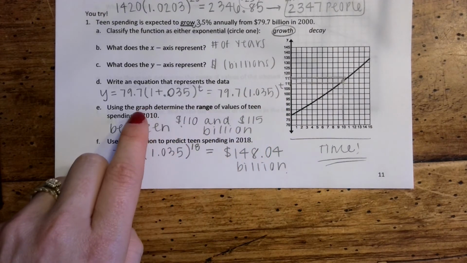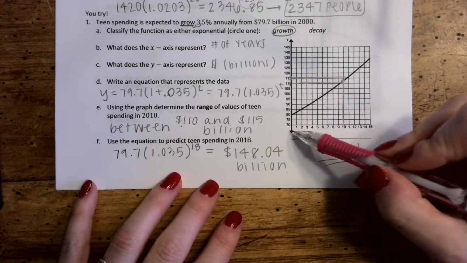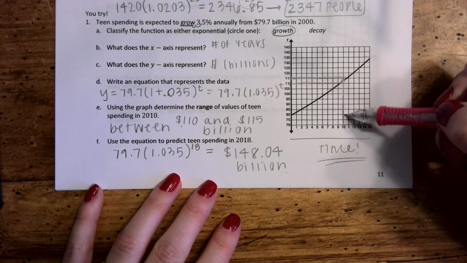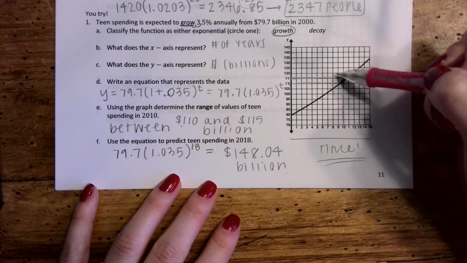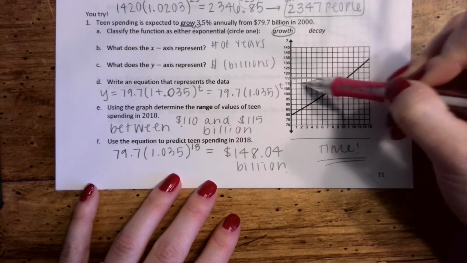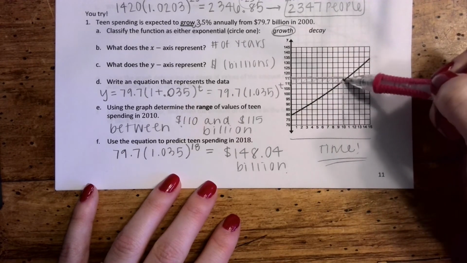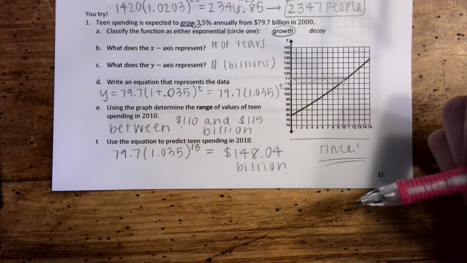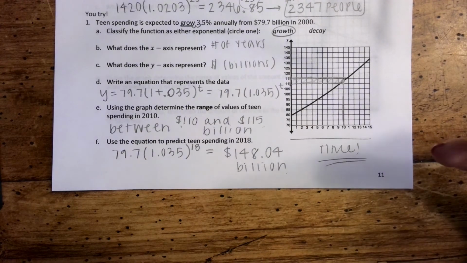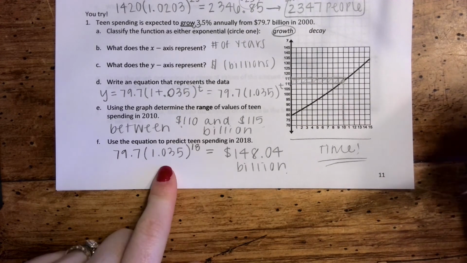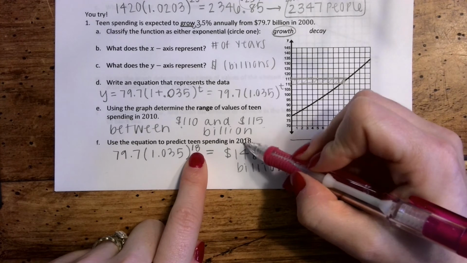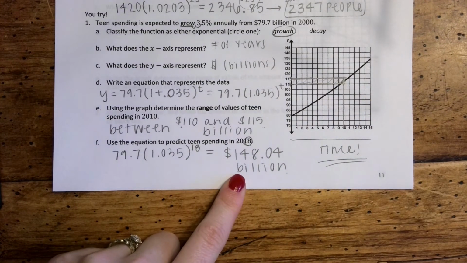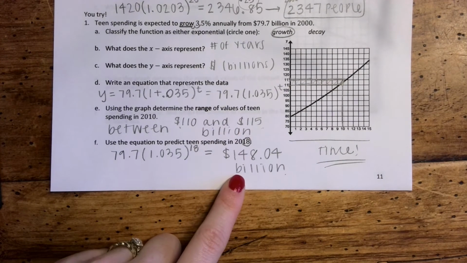When I'm looking for the range in 2010, we went on the x-axis to 10, that would be 2010. We went straight up and this dot was there, and so it looks like it's in between 110 and $115 billion. Make sure you're specifying here that we're looking at billions of dollars, not just $110. And the last one, I'm plugging in 18 to represent my 2018 here, and I got $148.04 billion.